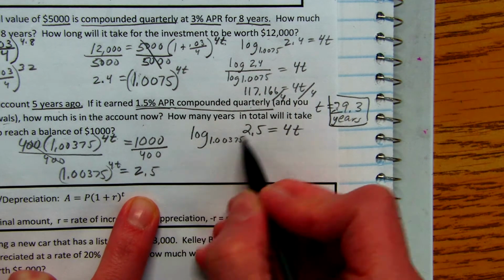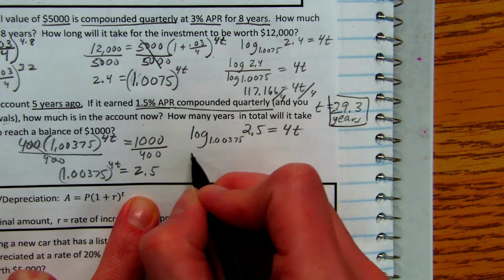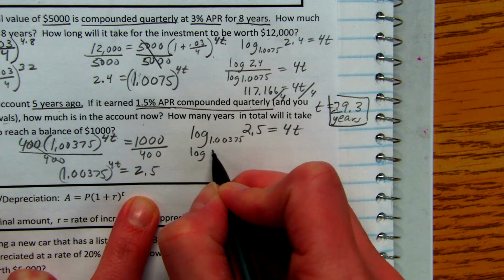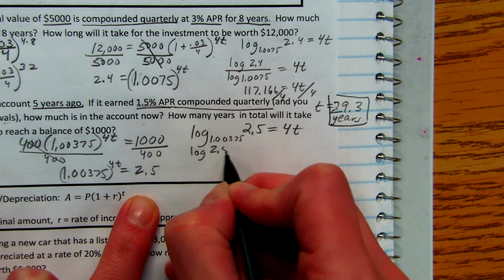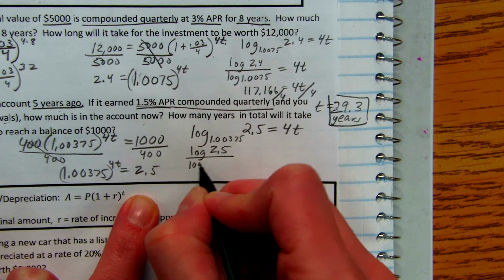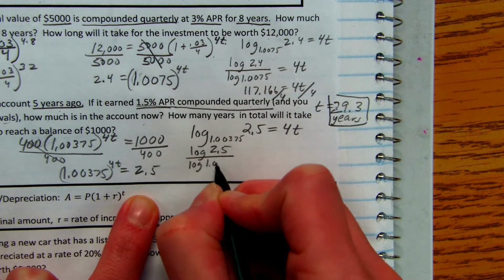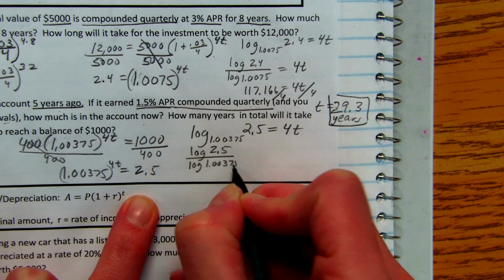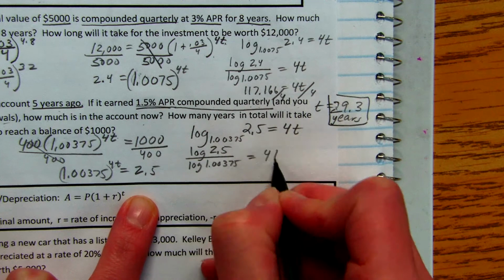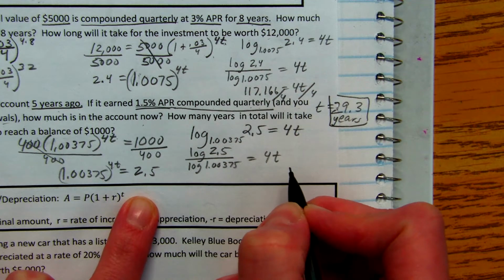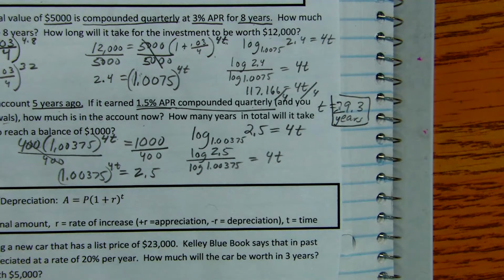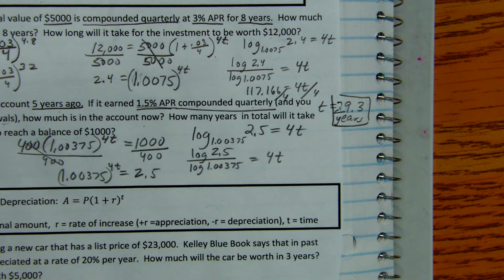And this number we can do using the change of base theorem, which was that thing we said, oh, if we put it in the calculator, it's going to be log of 2.5 over log of 1.00375, and that equals 4t. So if you put all of that in, so let's do log of 2.5 divided by log of 1.00375.